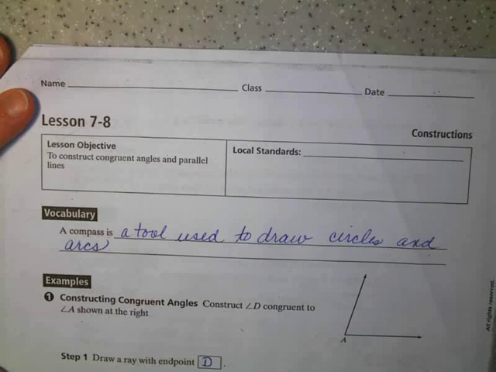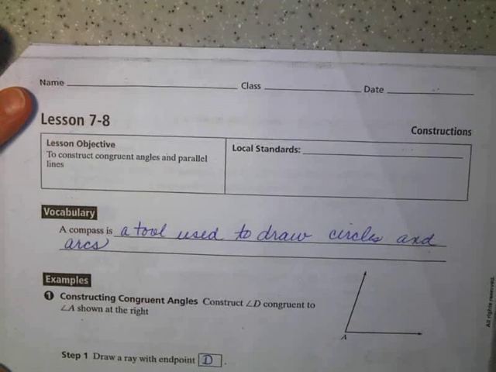This is Lesson 7-8 for Course 3, Construction. Our objective is to construct congruent angles and parallel lines.